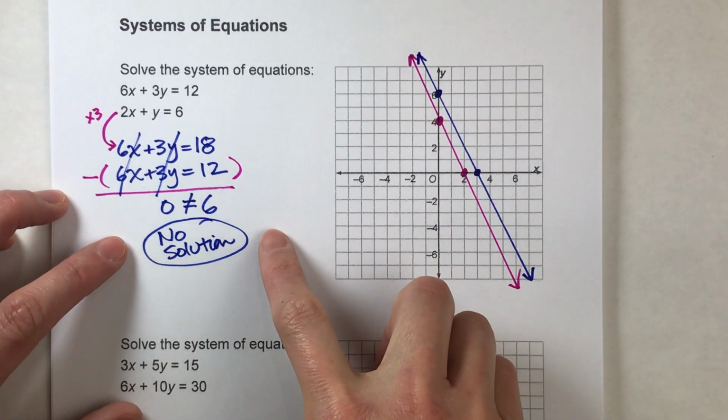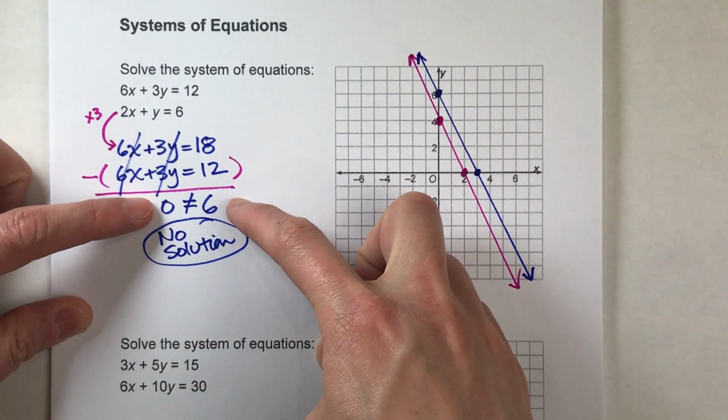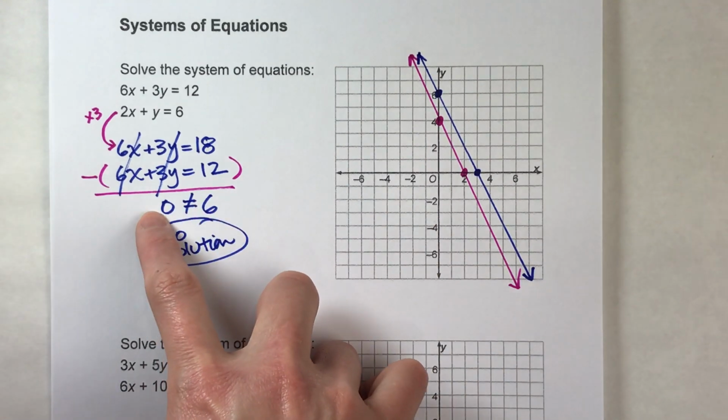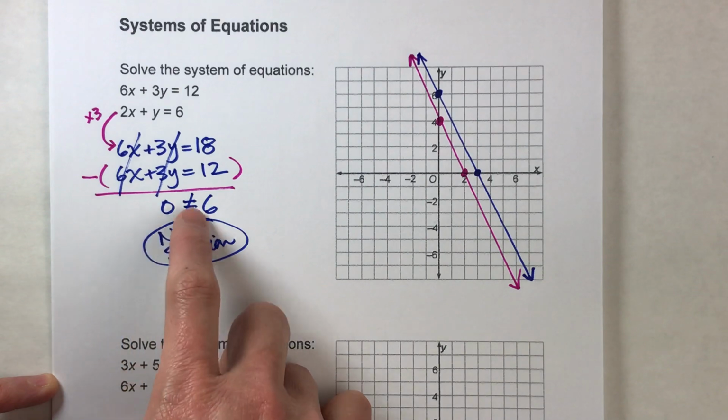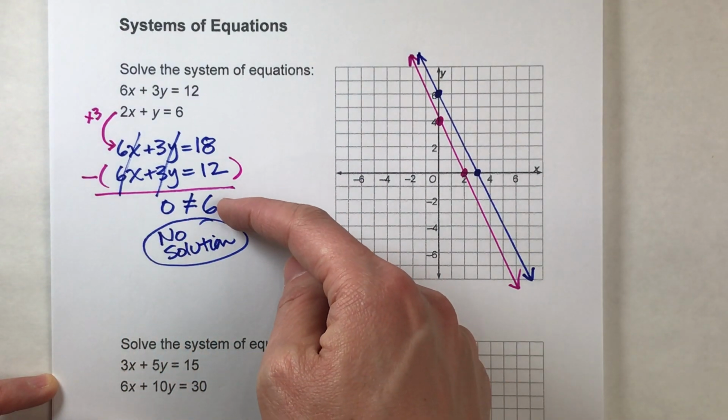In algebra, no solution will look like an equation with no variables, but a number equal to something that it's not. For example, 0 equals 6, an impossible situation.